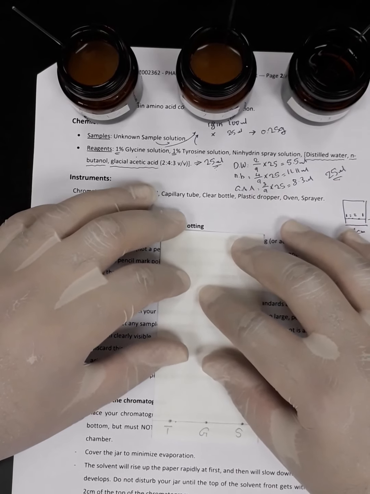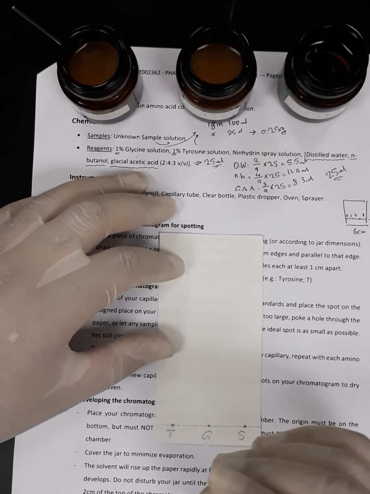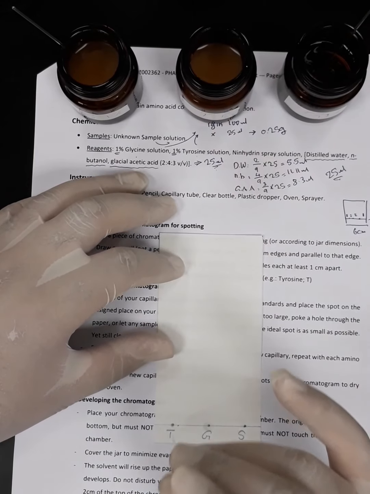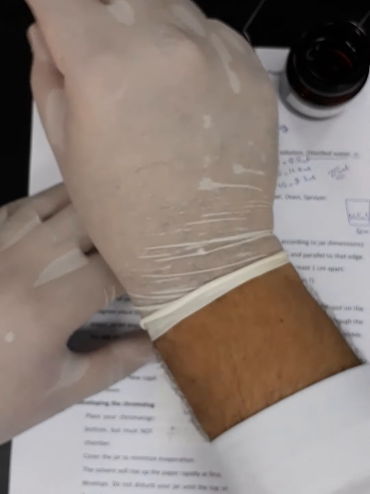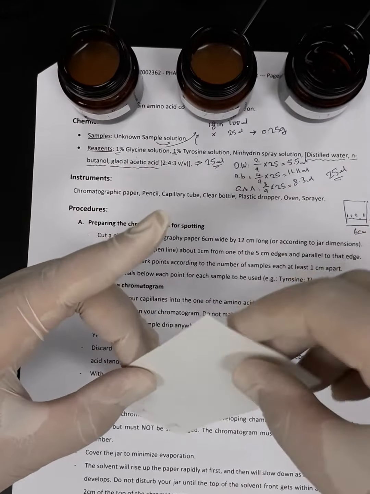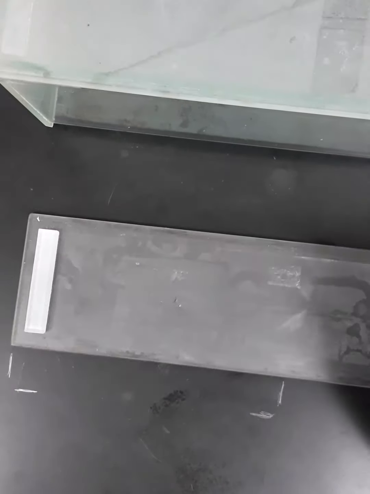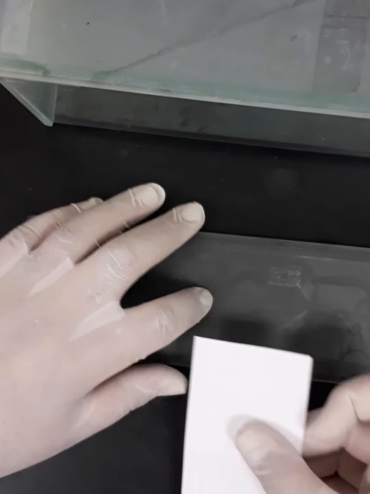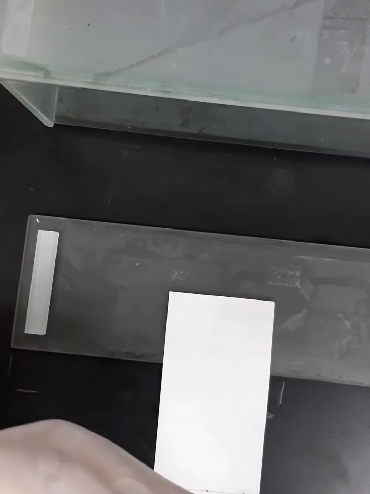And now I'm going to reload the spots again. So once again the glycine, I have to spot it on the glycine, and the tyrosine, I have to spot it here, and the sample I have to load it here. Now I'm going to dry it again. Now I'm going to use the cover to fix the chromatographic paper or the chromatogram on the lower part of that cover using the tape.